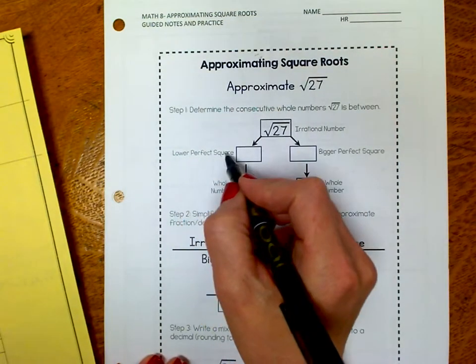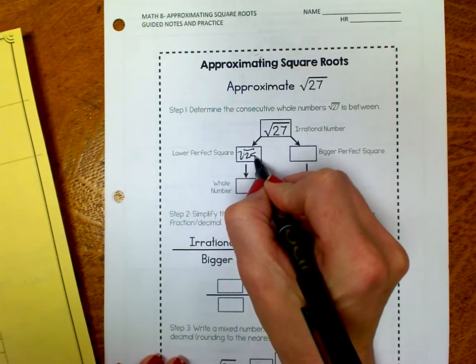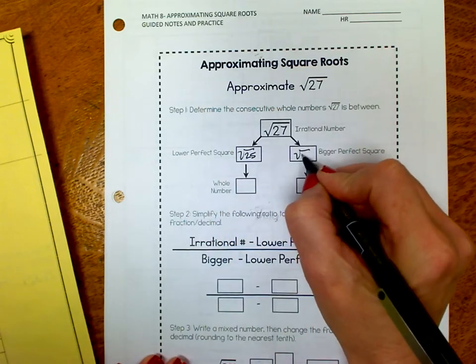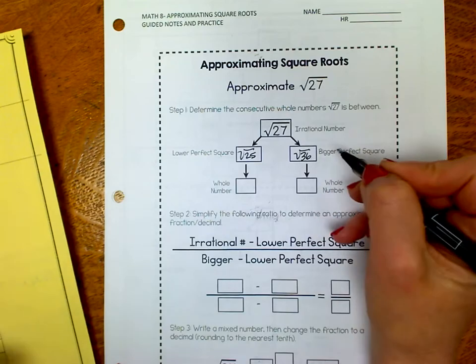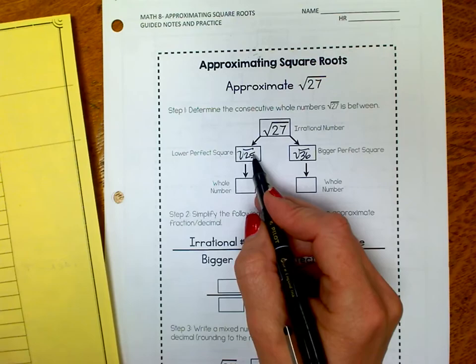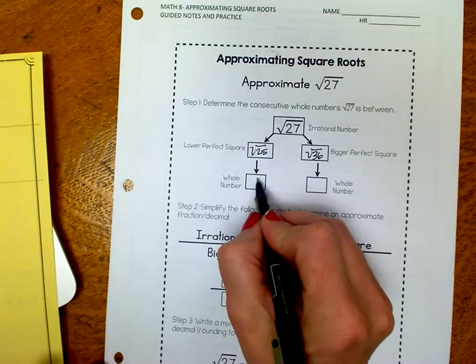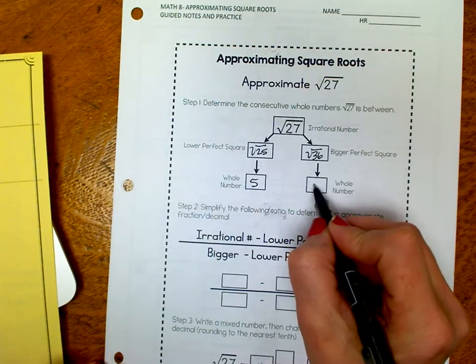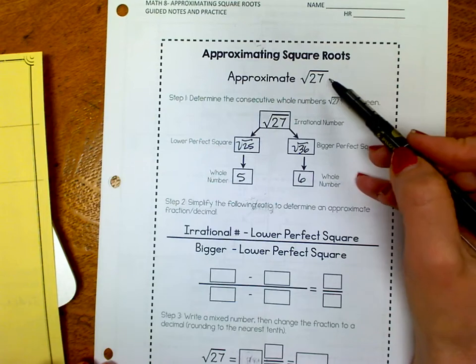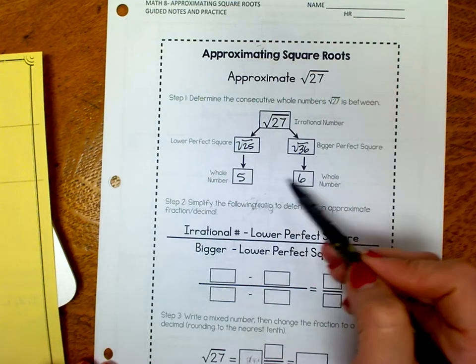So the lower perfect square is 25 and the upper is 36. The square root of 25 equals 5. The square root of 36 is 6. So we know the square root of 27 is going to be between 5 and 6.